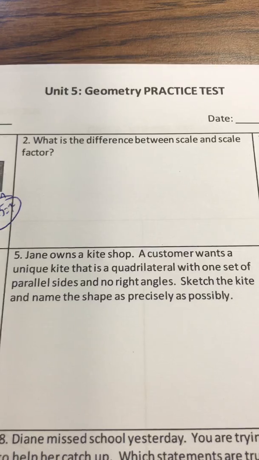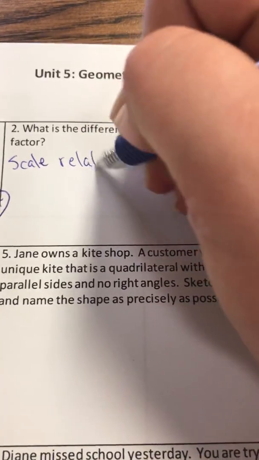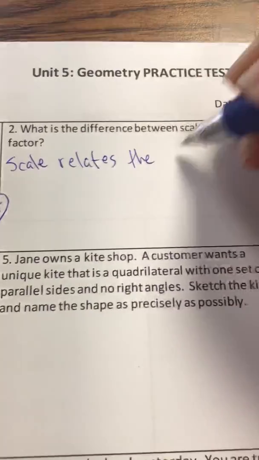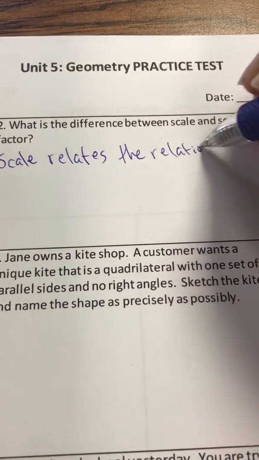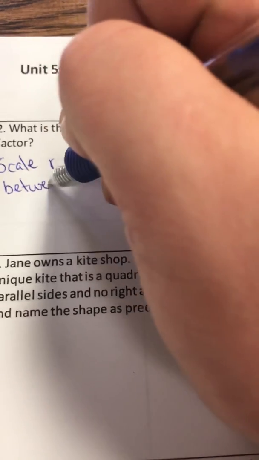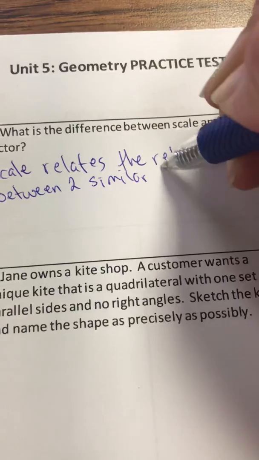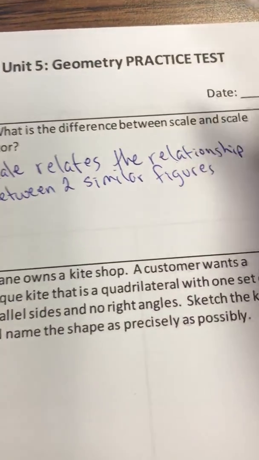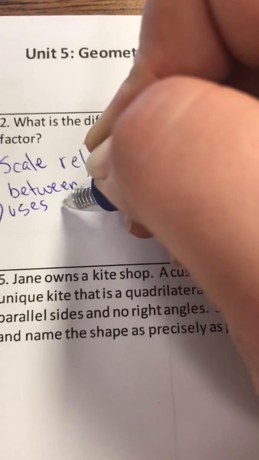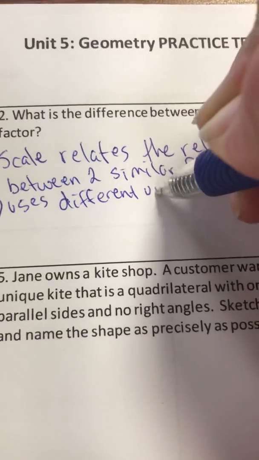What is the difference between scale and scale factor? Scale relates the relationship between two similar figures and uses different units.